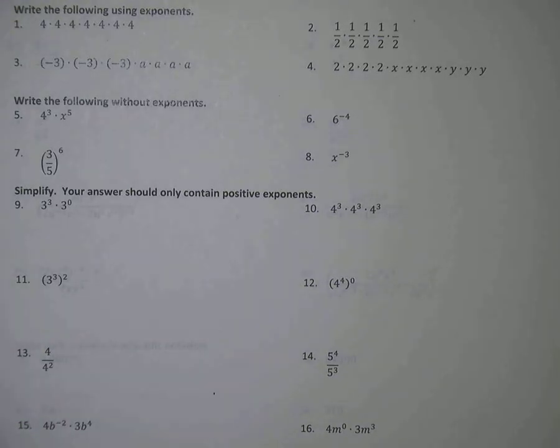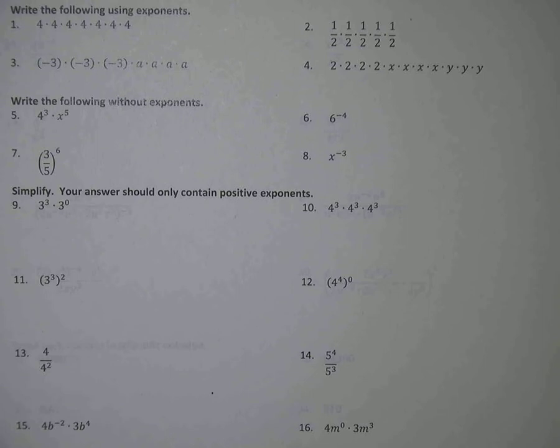Just remember that I'm not going to do all the problems. I'm going to do one or two, definitely two out of some of the bigger sections. But for the first two sections, I'll do one in each one just to give you an idea of what you're doing. So, write the following using exponents.